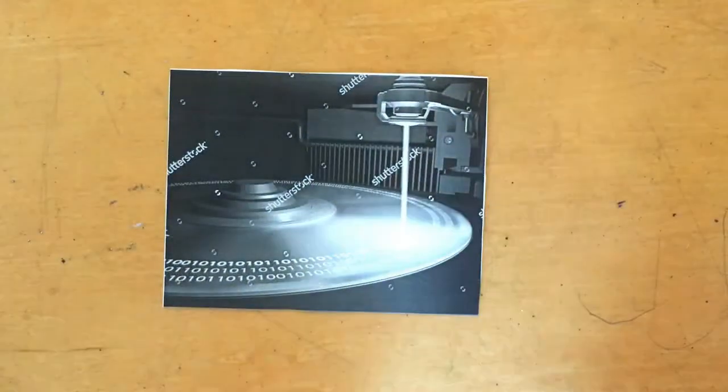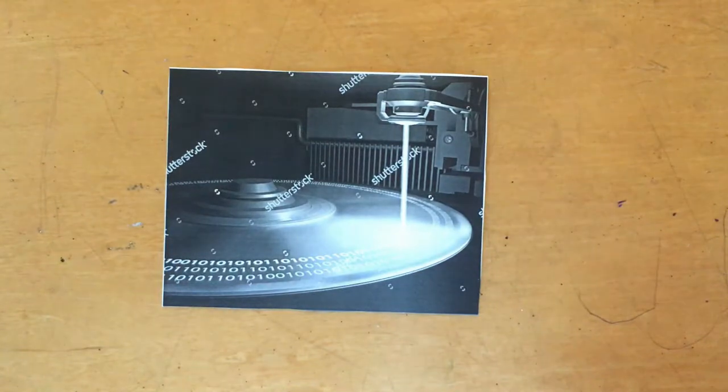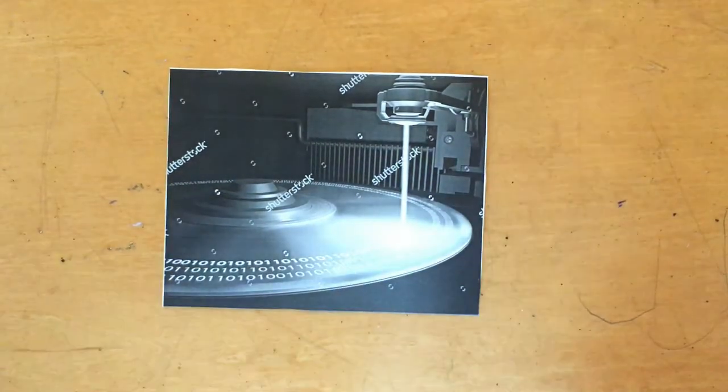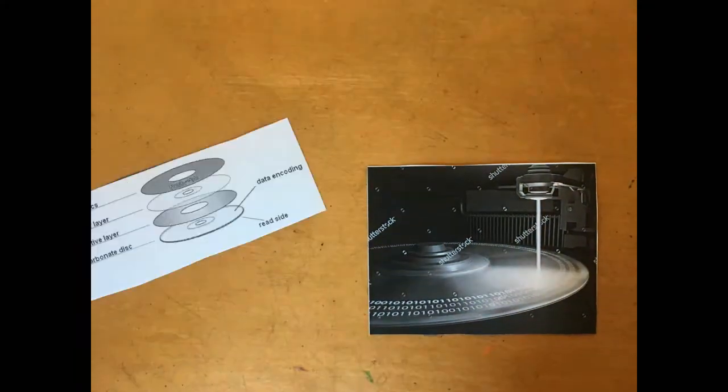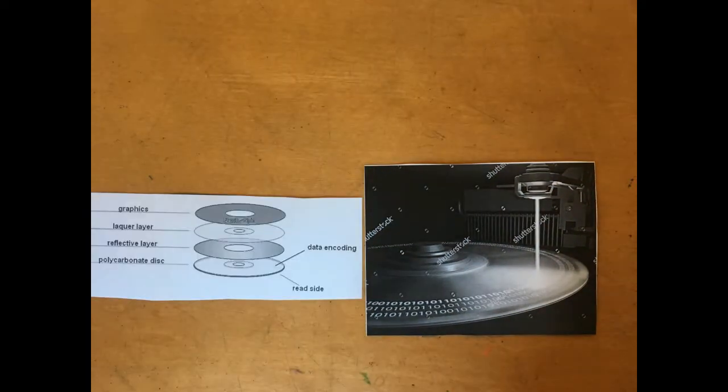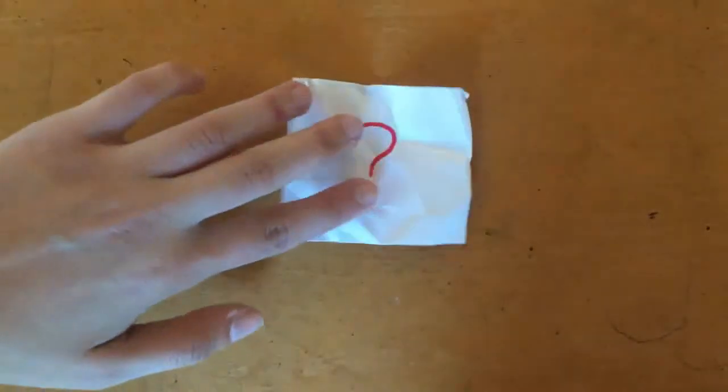Regular discs work using binary code on polycarbonate plastic. The dots represent ones and zeros, and the data is received by the reader based on the reflections. The difference between traditional discs and 5D discs are the layers, or in other words, dimensions. So, what is a dimension?